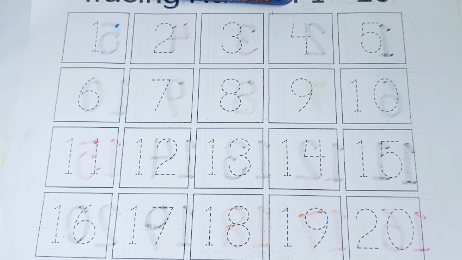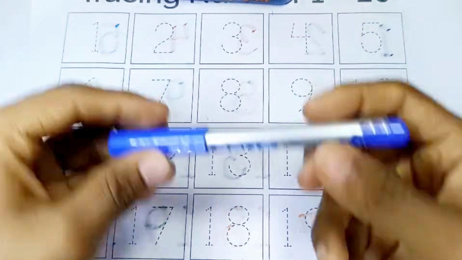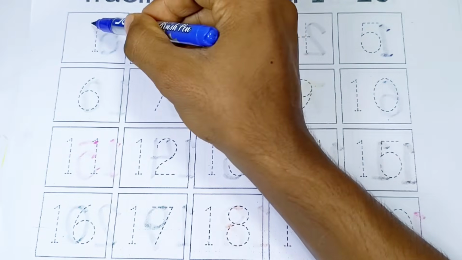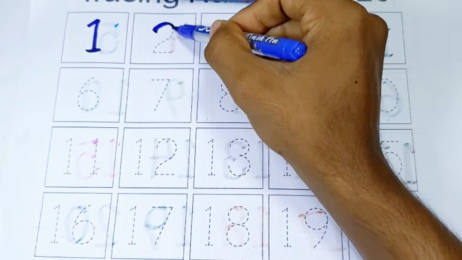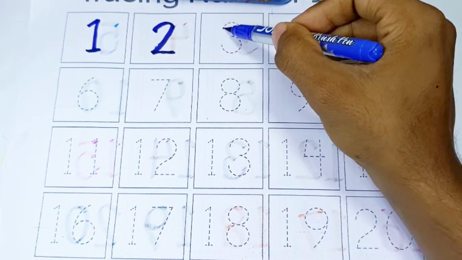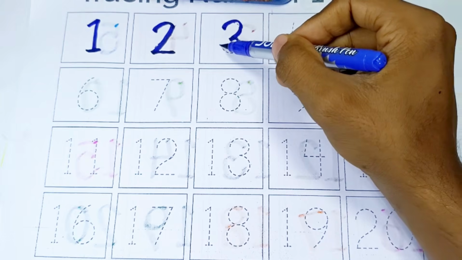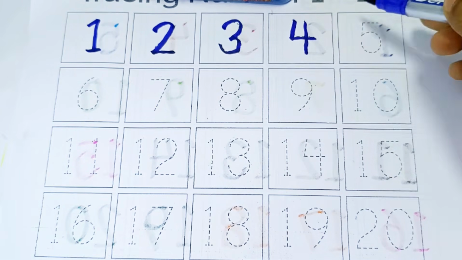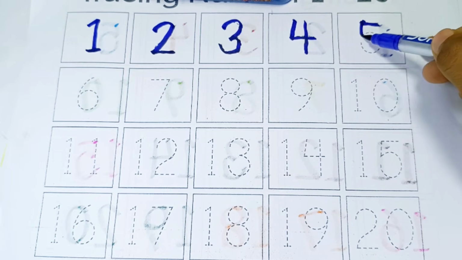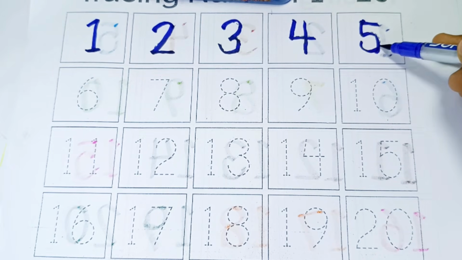Kids, now you draw one, and use blue color. 1, 2, 3, 4, 5.